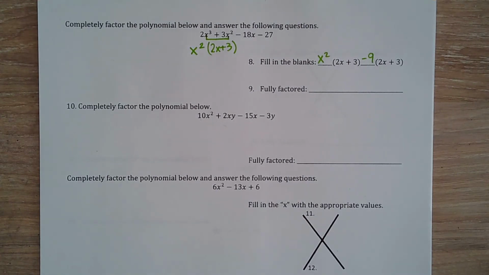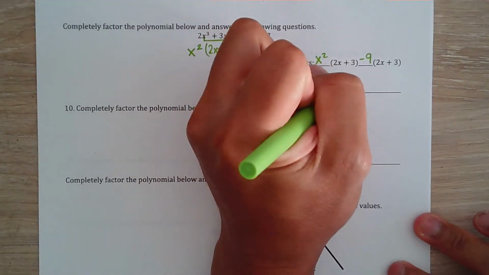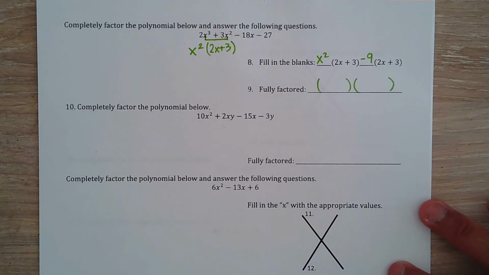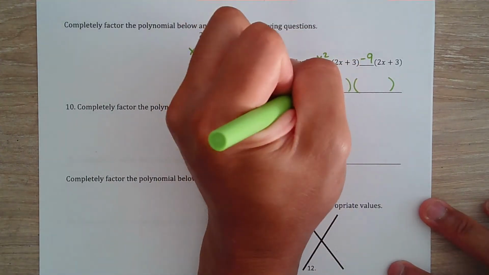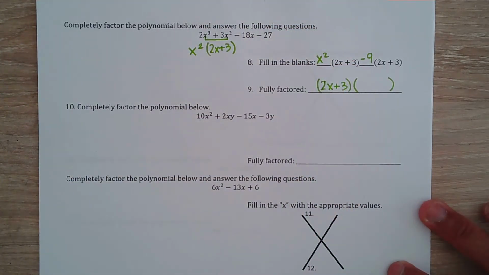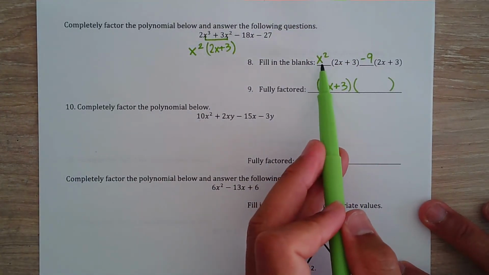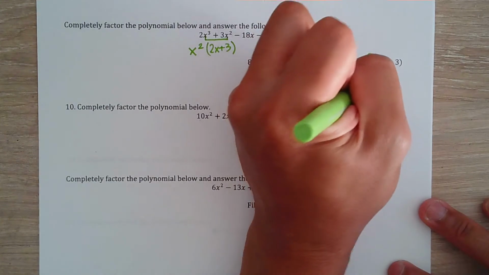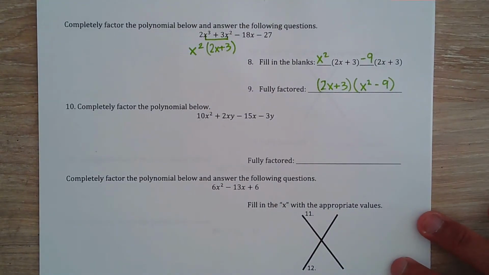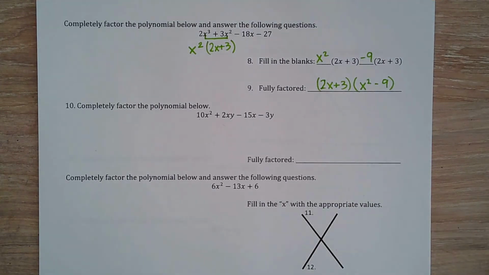All right, so fully factored. This is where we write it in the form of something multiplied by something. Fully factored form, we would have 2x plus 3, and then what is left over? x squared minus 9. All right, that's your answer for number 9.